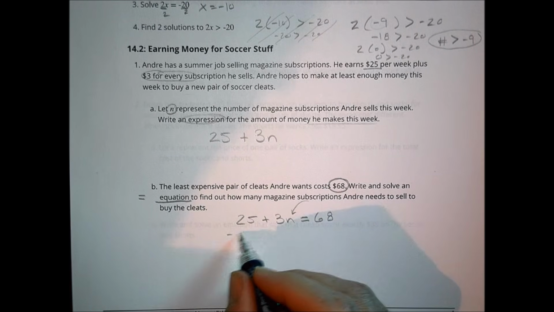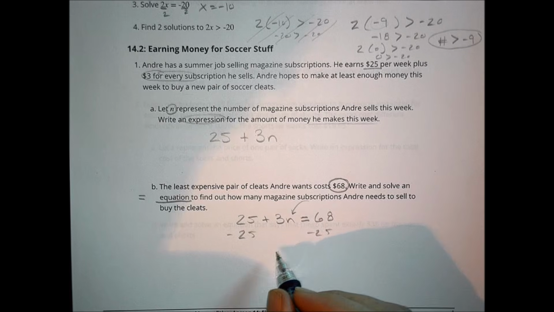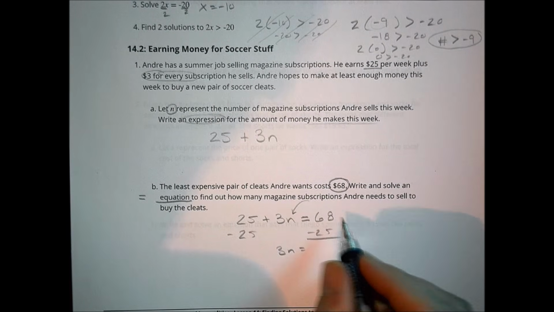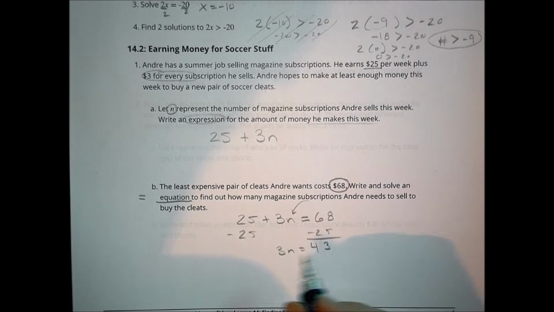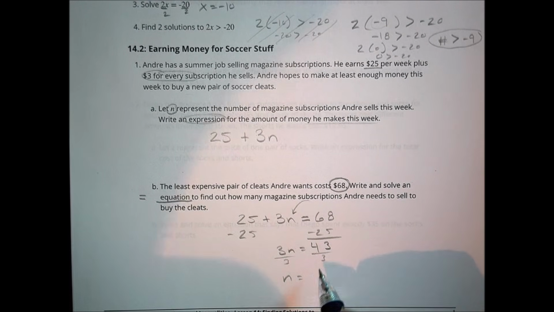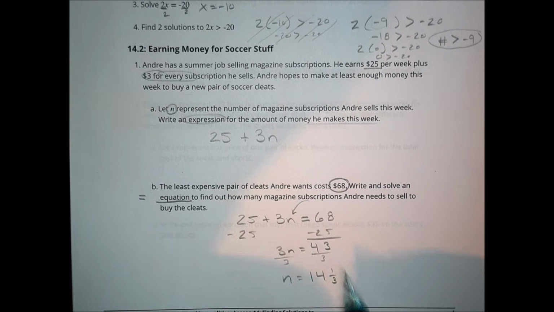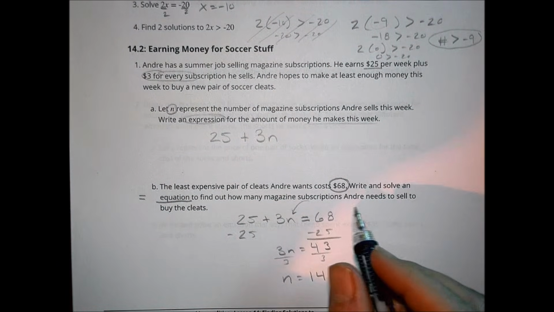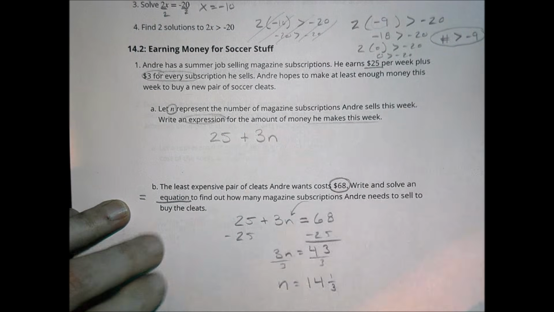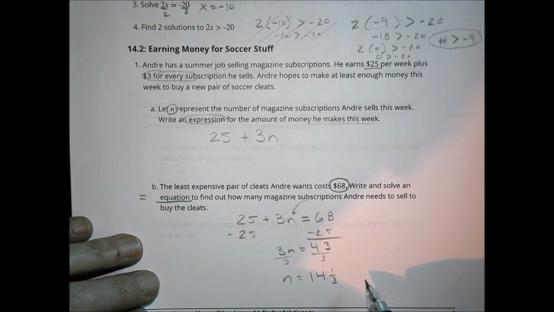Well, we'll solve this like a regular equation. We'll subtract 25 from both sides, so that 3n equals, in this case, 43. We'll divide both sides by 3, so that n equals 43 divided by 3, which ends up being 14 1/3. So he needs to sell 14 1/3 subscriptions in order to at least get $68. You probably can't sell a third of a subscription, so we would probably say he needs to sell at least 15 or more is the idea. So just 15 plus.